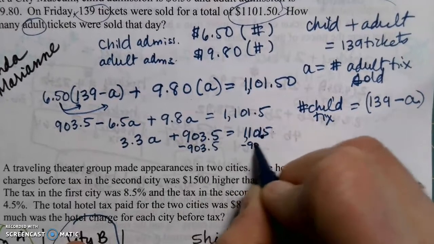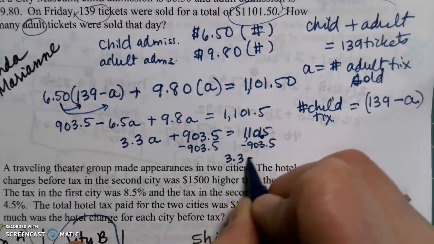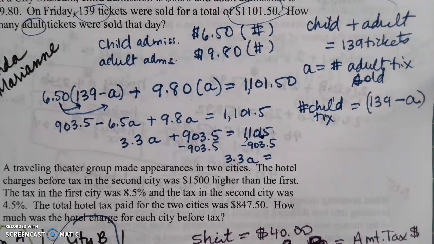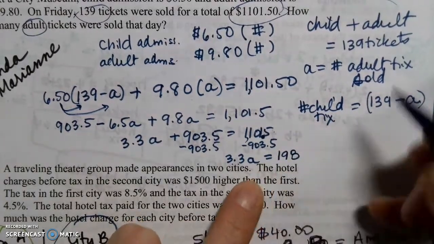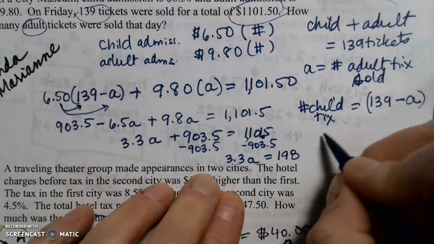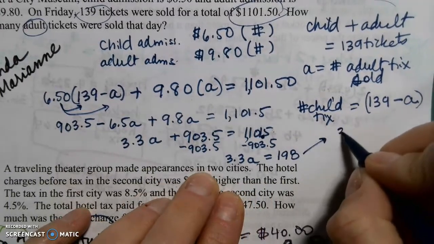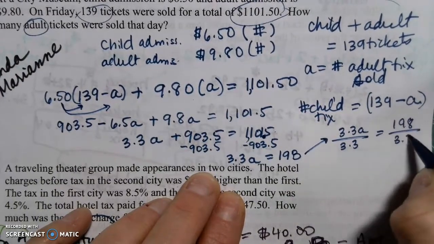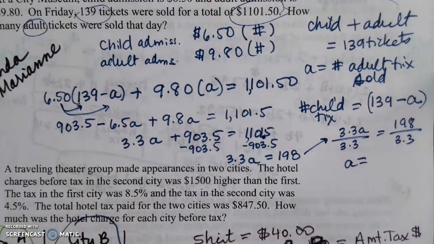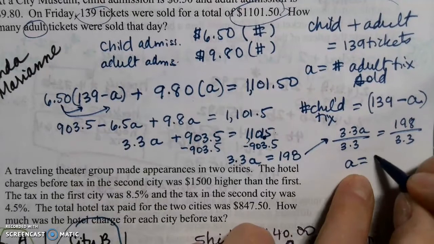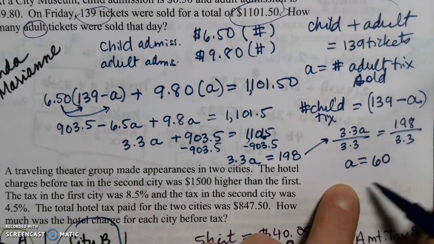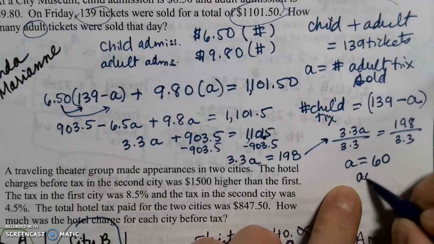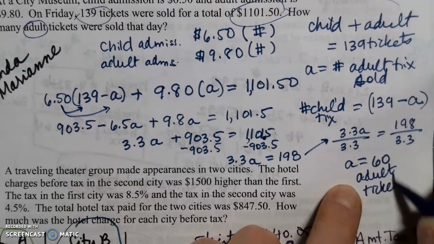And now we'll subtract the 903.5 from both sides. So we'll have 3.3a equals, and that's going to be 1101.5 minus 903.5, which would give us 198, and then we're going to divide by 3.3. And we should get the number of tickets that were sold. Okay, so now this was defined as the adult tickets, so 60 adult tickets sold.